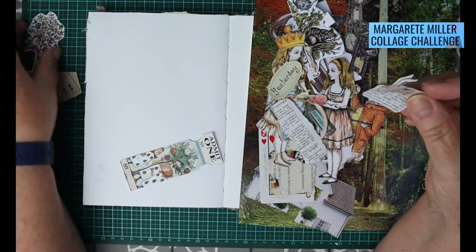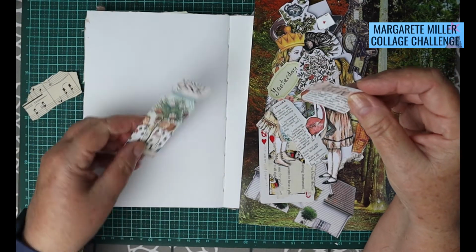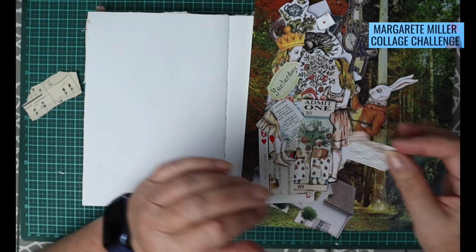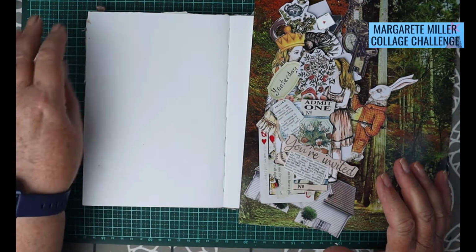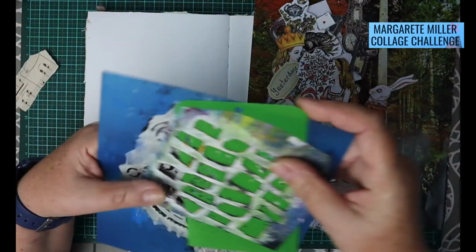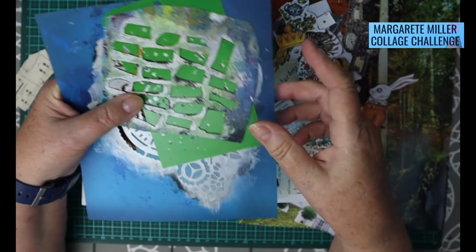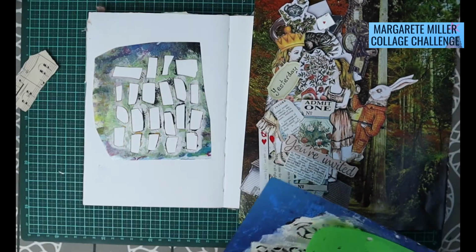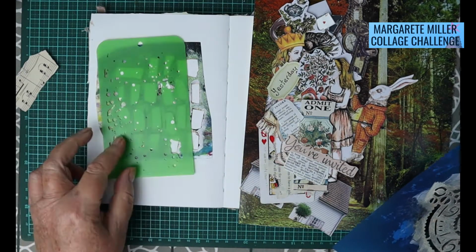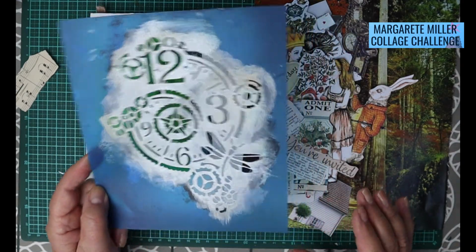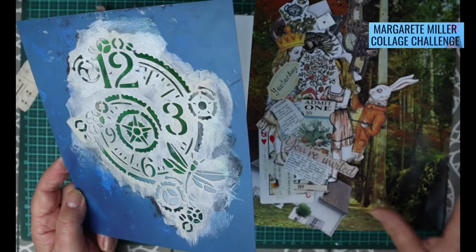Not sure if I'm going to use the flamingo, maybe. And the admit one, I'm going to work that into my collage. I've also got some stencils, so I'll be stenciling over the paper to knock back the colour a little bit. That's one that I made myself, and that one's just got splatters on it. And then this one is obviously a clock, so that'll be part of my time sort of theme.